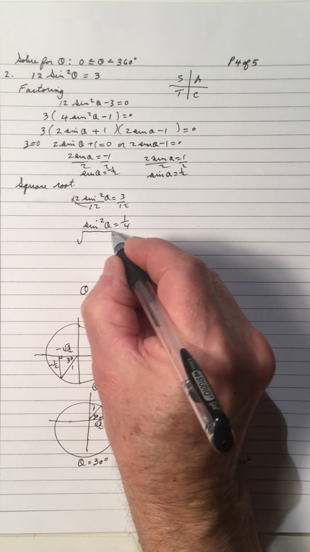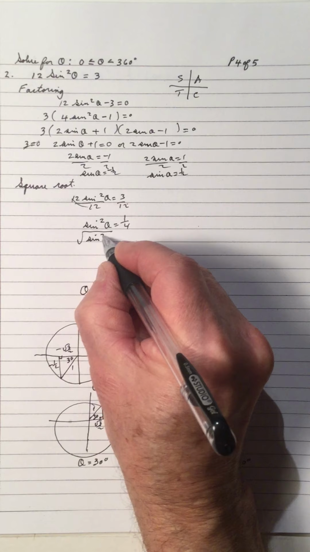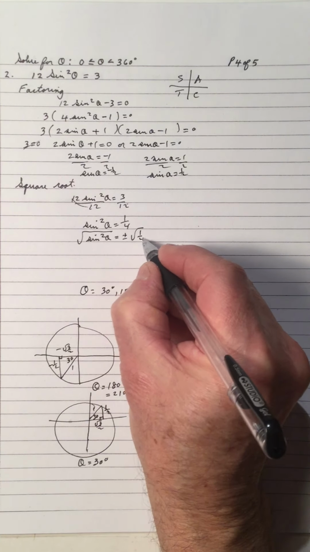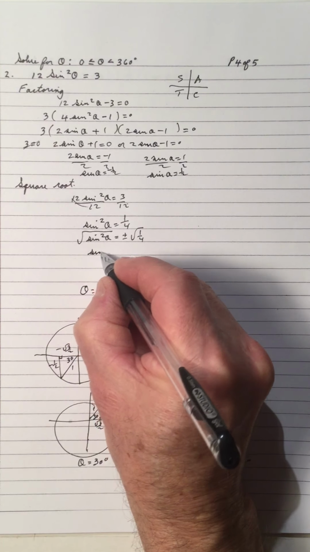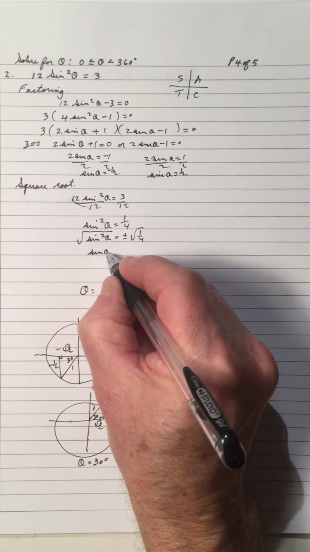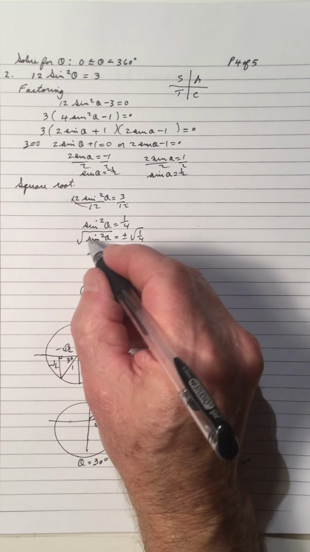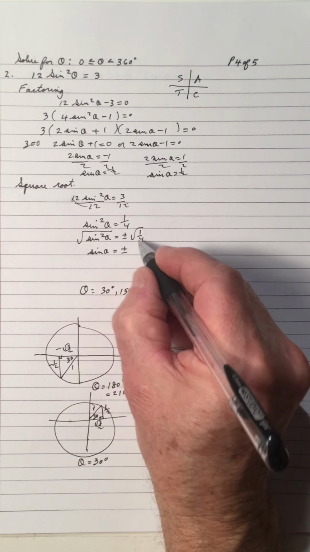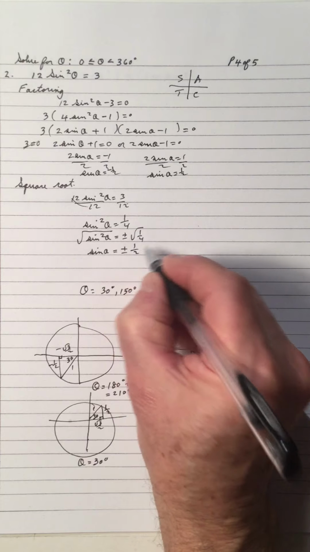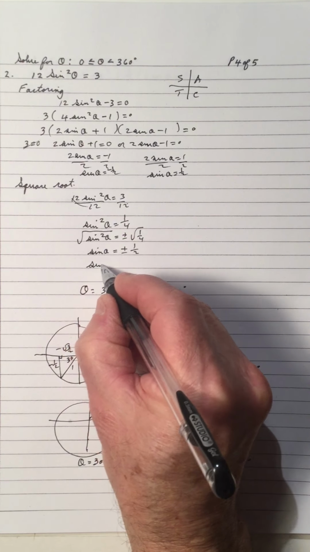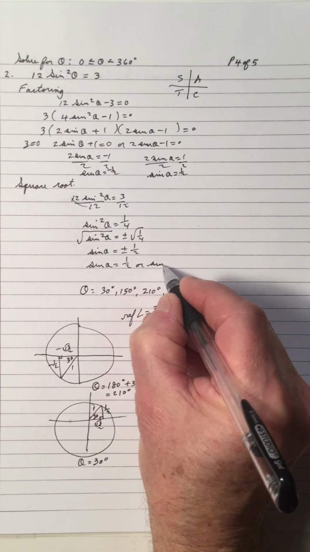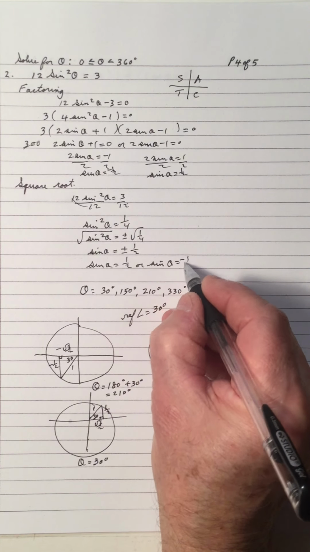That means the square root of sine squared theta is plus or minus the square root of 1/4. The square root of sine squared theta is sine theta, plus or minus. The square root of 1 is 1, the square root of 4 is 2. So sine theta is equal to a half, or sine theta is equal to negative a half.